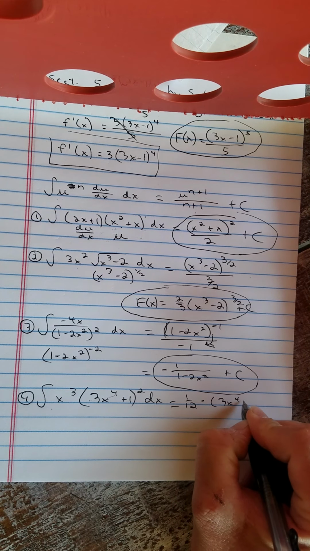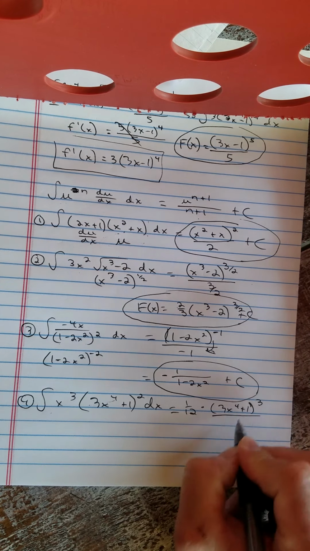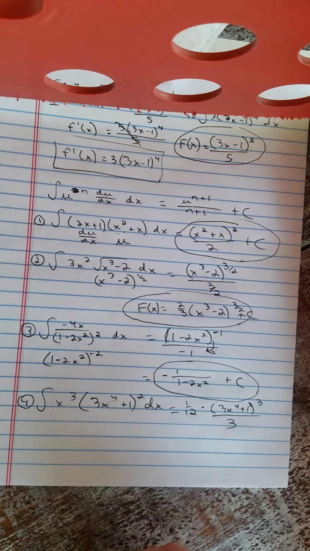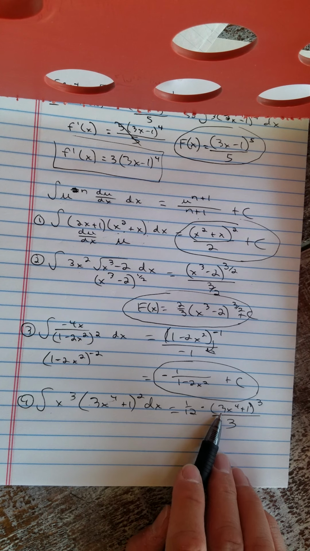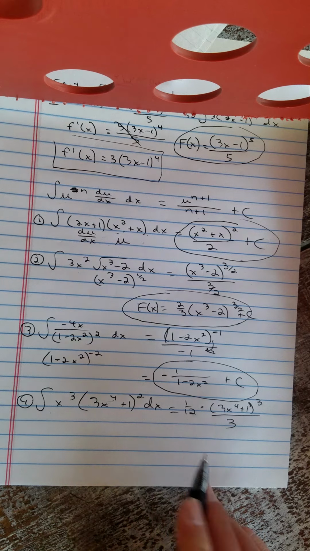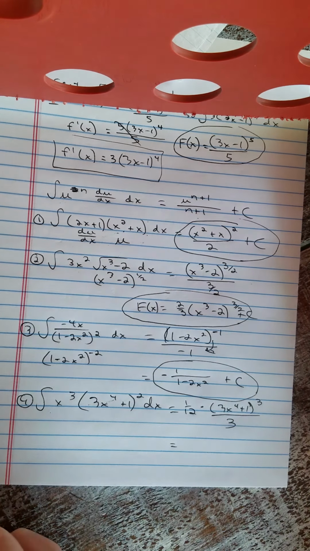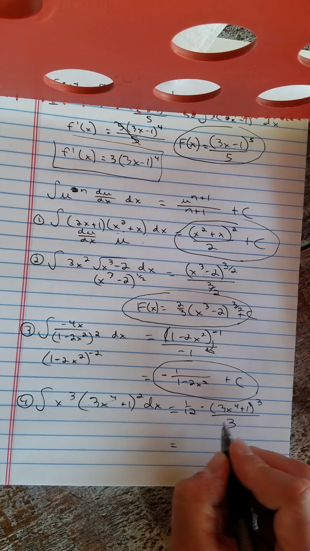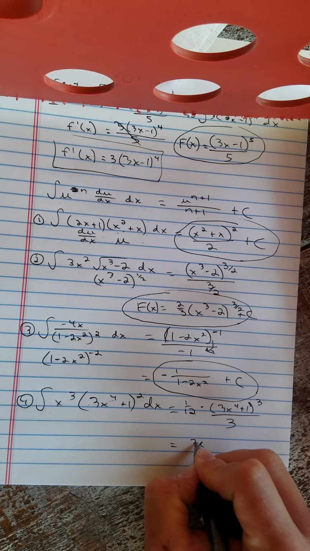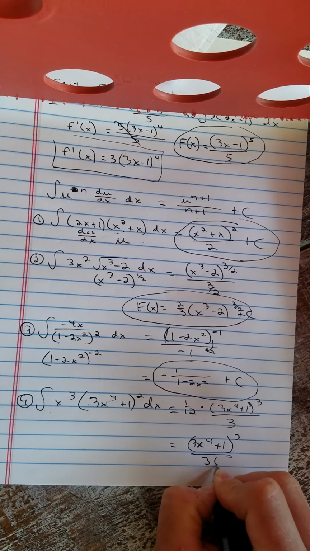We go 3x to the fourth plus 1, raise the exponent up by 1, so it goes from a 2 to a 3, and put the 3 in there. Instead of it just being (3x to the fourth plus 1) cubed over 3, you multiply that by your 1/12, and it becomes (3x to the fourth plus 1) cubed over 36.